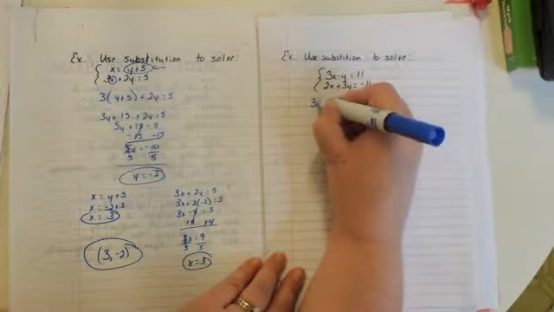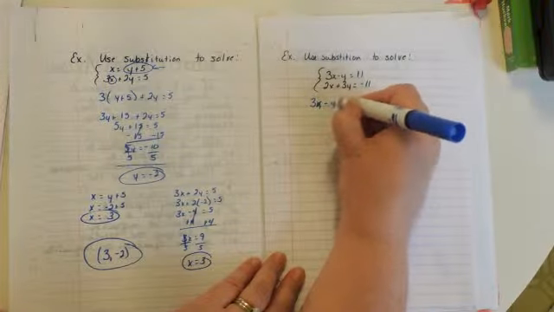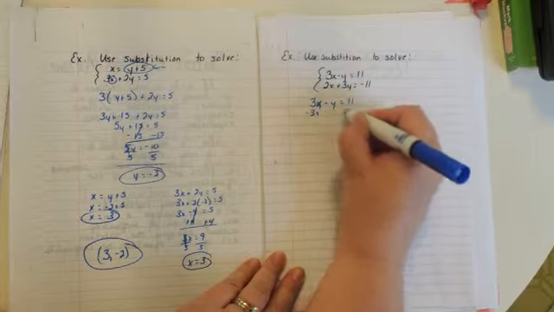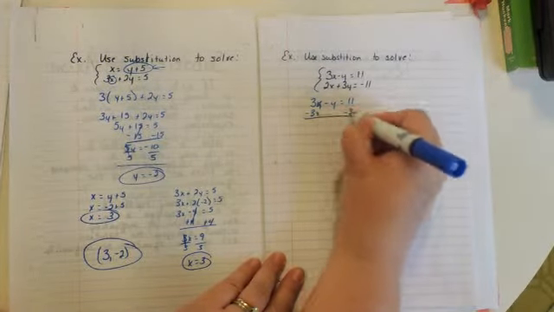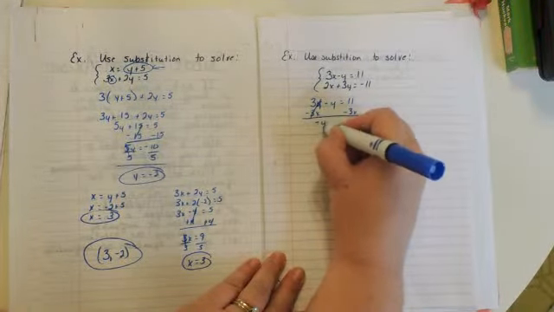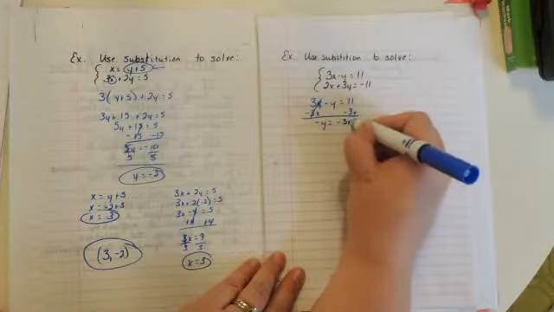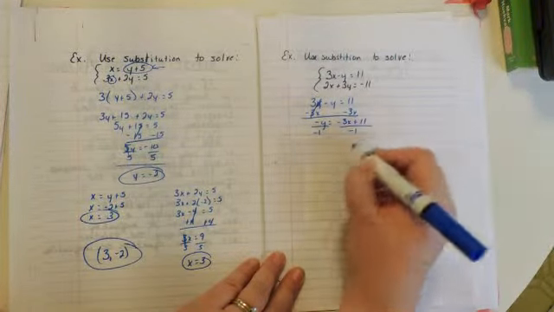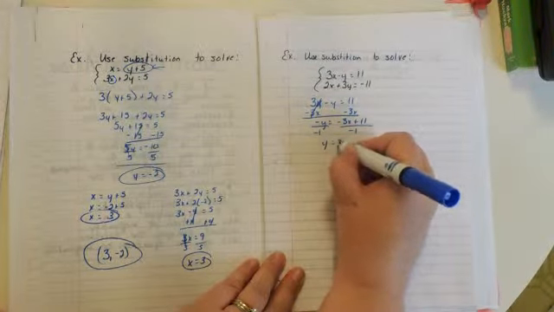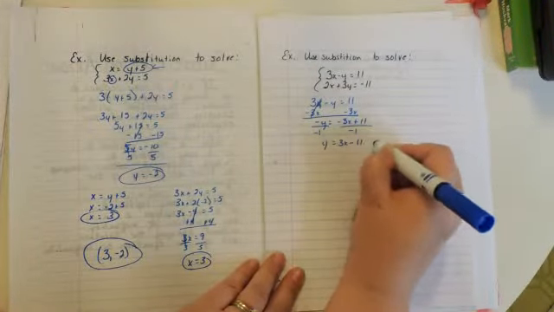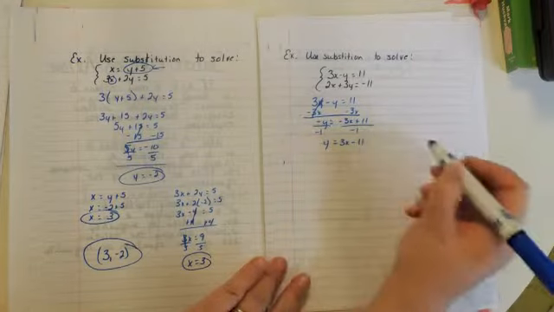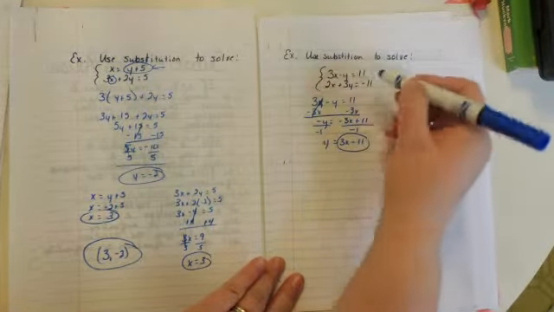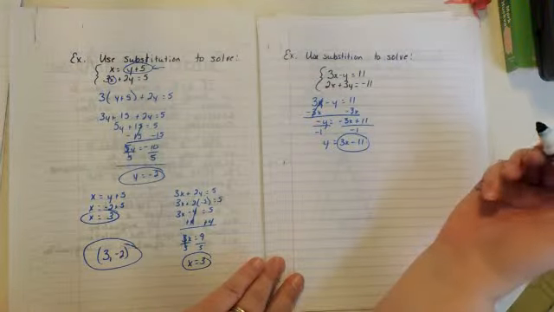So 3x minus y equals 11. Let's solve for y. Minus 3x, minus 3x. We have negative y equals negative 3x plus 11. And let's get rid of the negative 1. So we have y equals 3x minus 11. Now we can substitute 3x minus 11 for y in the other equation.